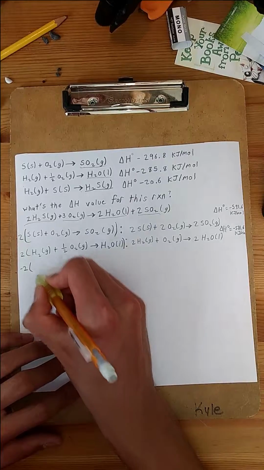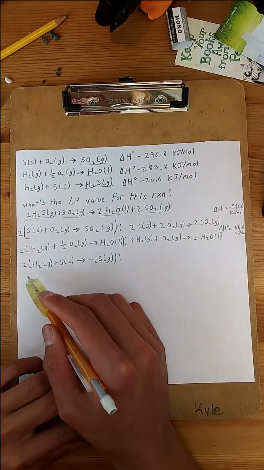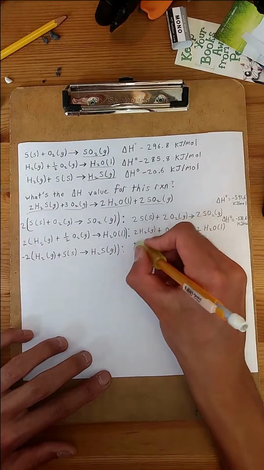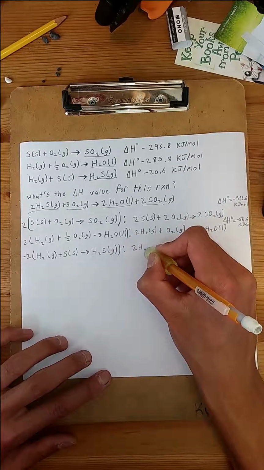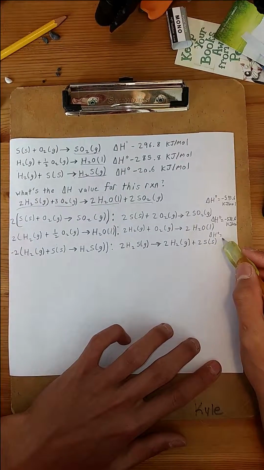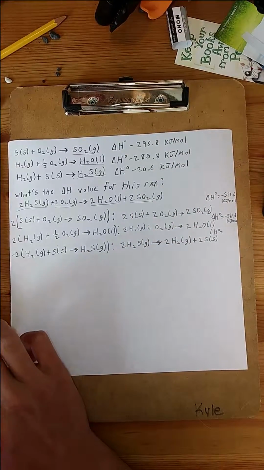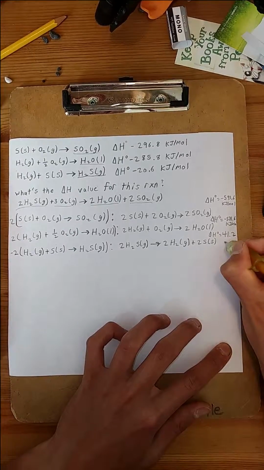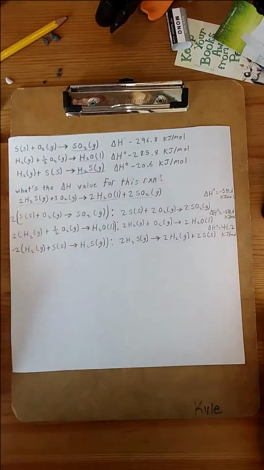Negative 2 times is the same as just reversing the reaction and multiplying everything by 2 at the same time. So we're going to put this in our reactants this time. Our new delta H would then be negative 2 times negative 20.6, which is positive 41.2. I'm going to leave out the positive sign because we can assume it's positive.